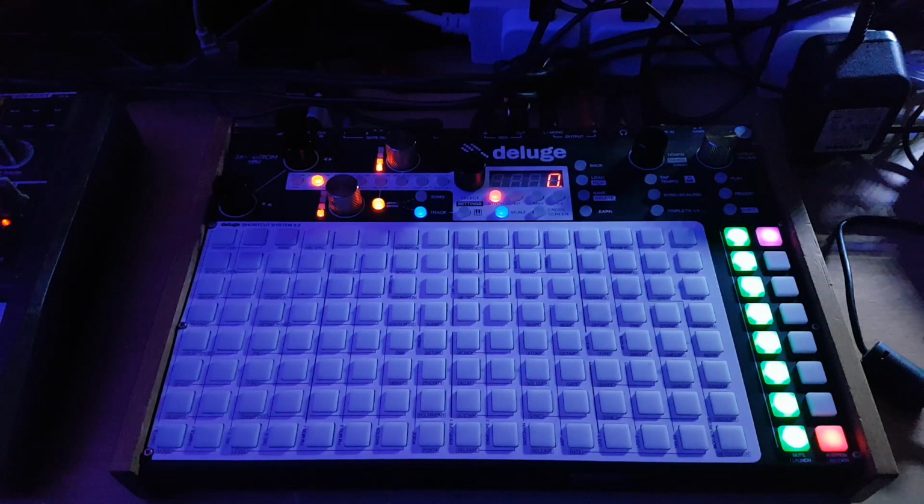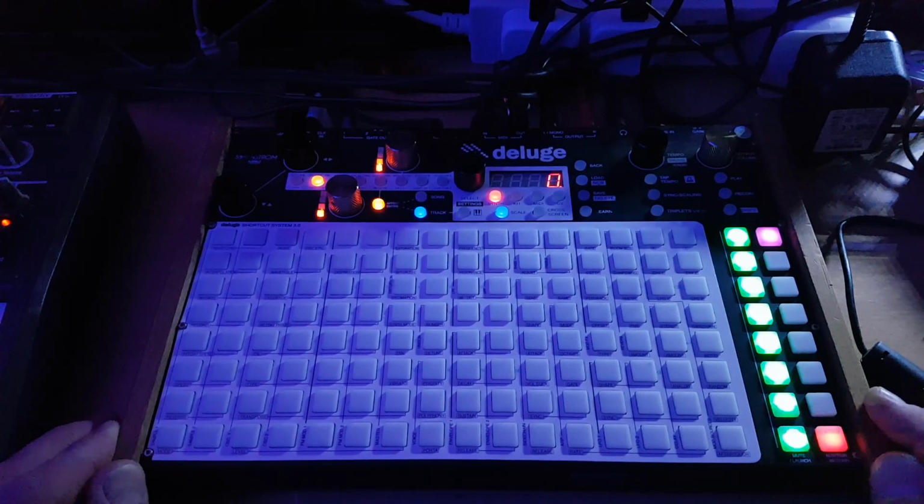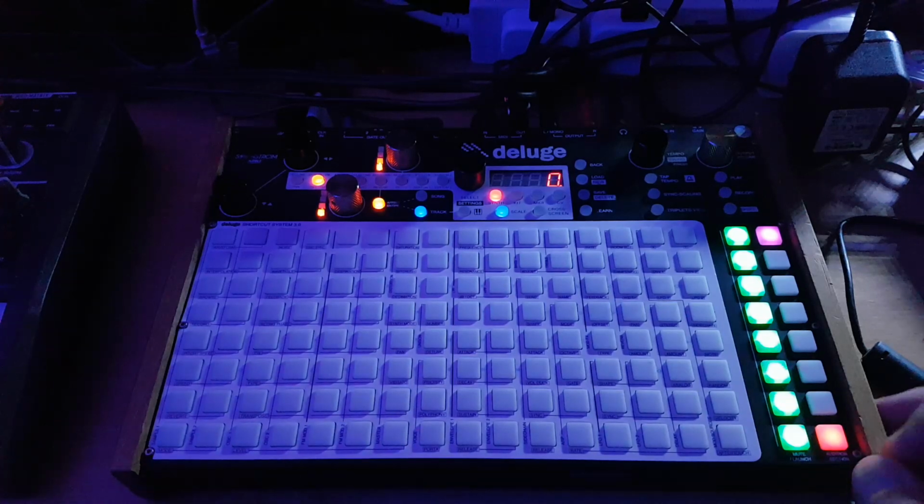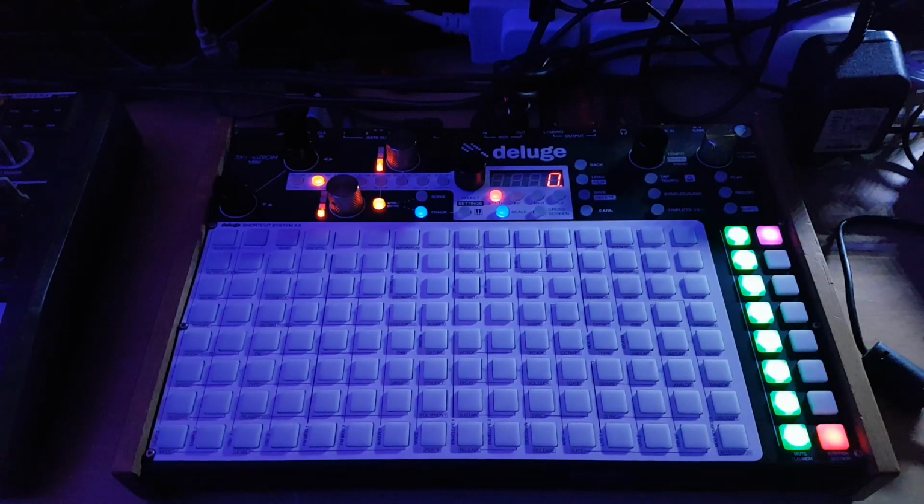So this one's not specifically just to do with the new firmware, although some of the features in it are part of the new firmware. But I just thought I'd have a quick demonstration of how I improve my workflow and speed of workflow by using a template or templates. I know one or two people have asked for me to show this.